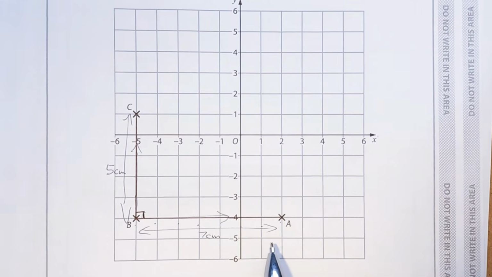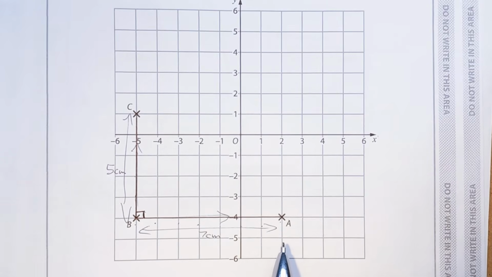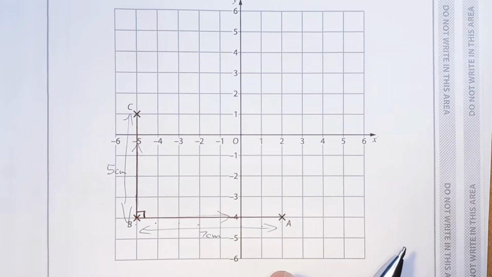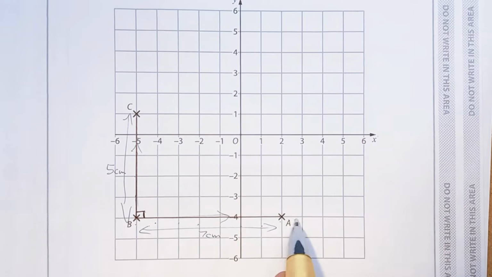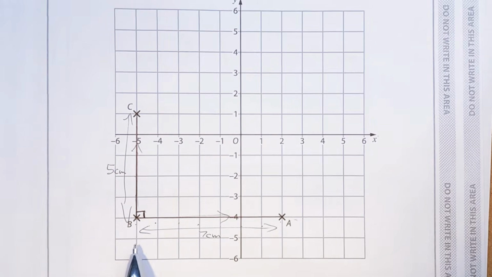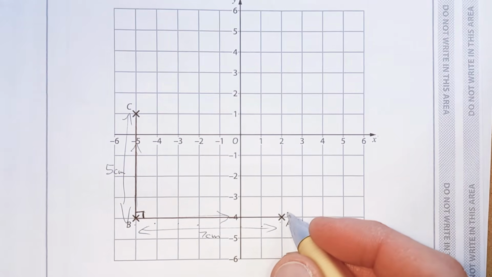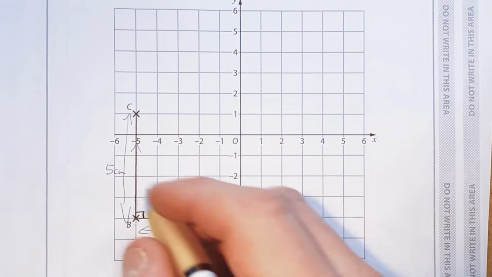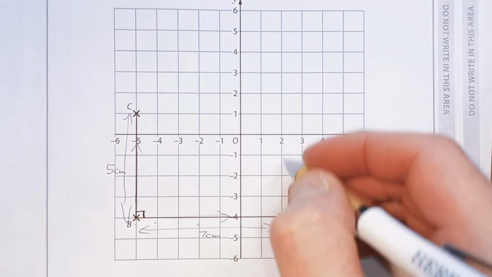Now let's think about what a trapezium is. Well, I know a trapezium has got 4 sides, and I know it has 1 pair of parallel sides. So I need a line that's going to be either parallel to this line or parallel to this line. And it doesn't really matter which way you do it. I'm going to do it parallel to this line, so I'm going to have my line going up.